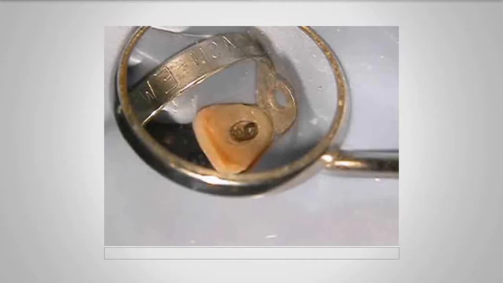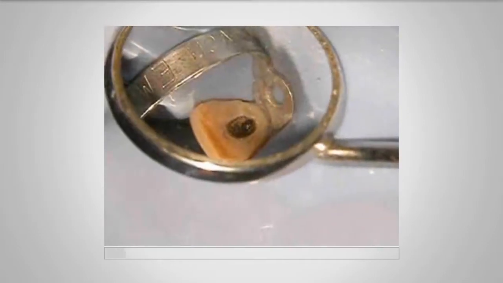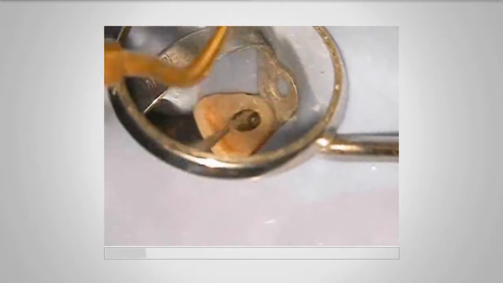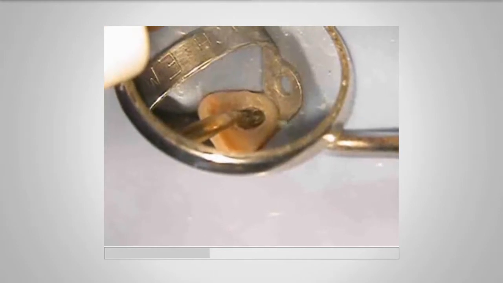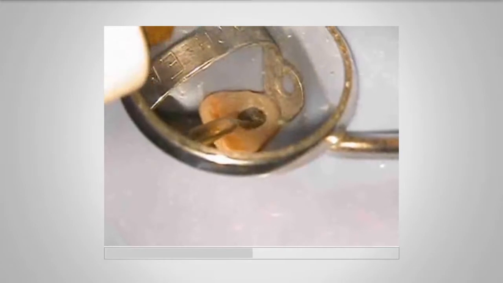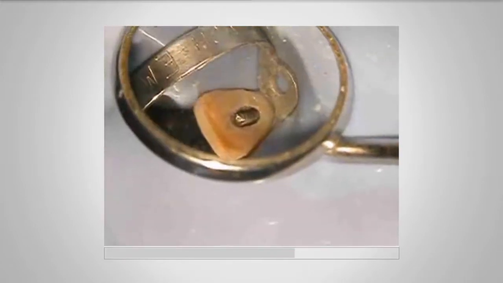So I'm coming in here with my fine ultrasonic tip, and I'm going to touch that on the side of the separated file, and you'll see that after a while it loosens, and then starts to unscrew, coming right up into the access, and now I can retrieve that very simply.